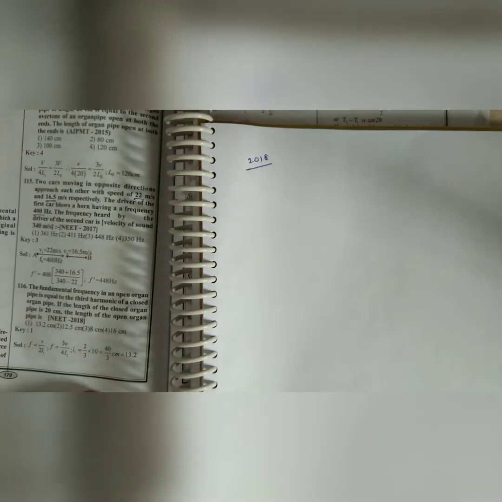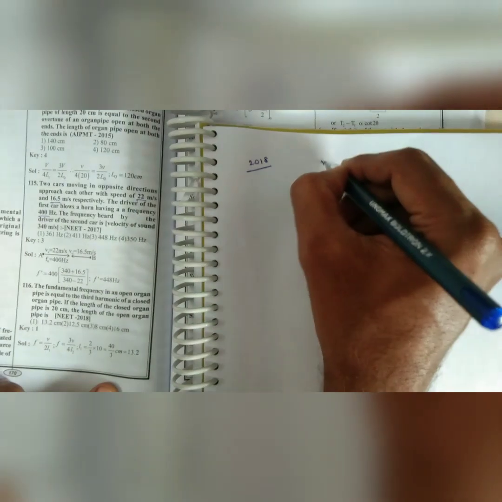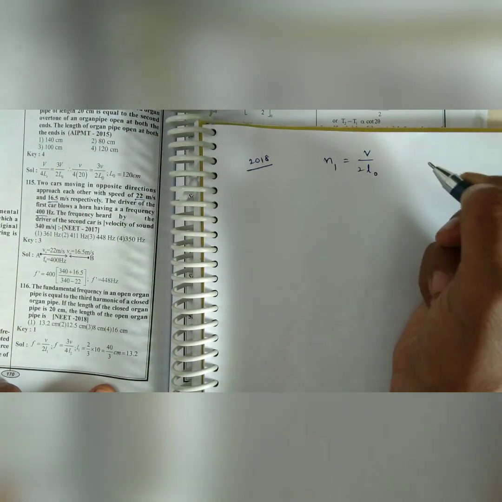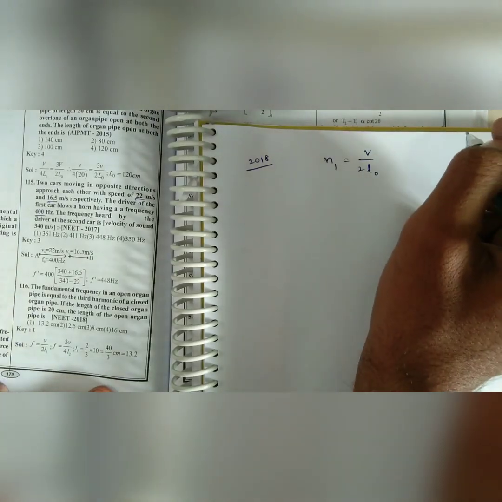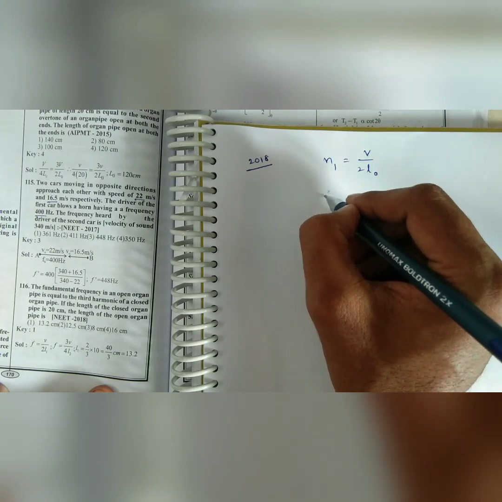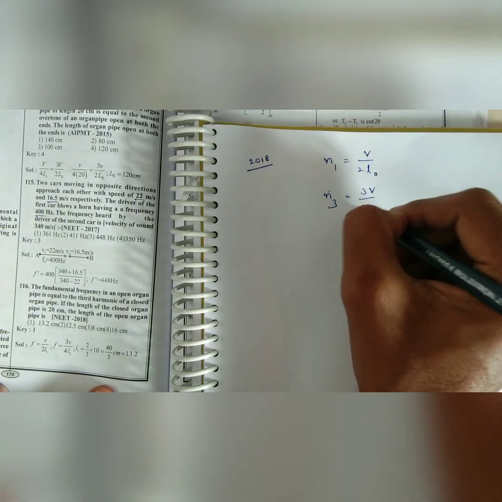See this. The fundamental frequency in an open organ pipe is V by 2L. So I am taking it as 2L naught, which is equal to the third harmonic of a closed organ pipe. Third harmonic, that is N3, is equal to 3V by 4L.